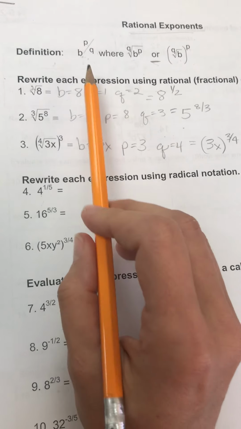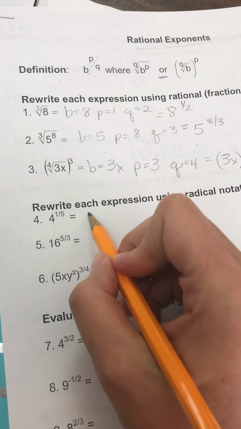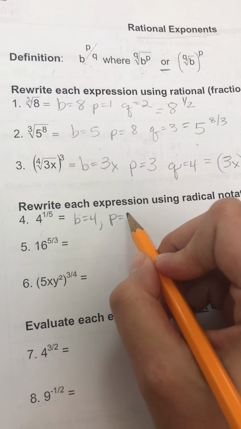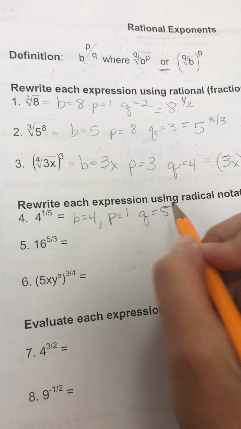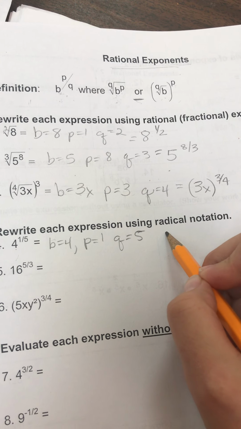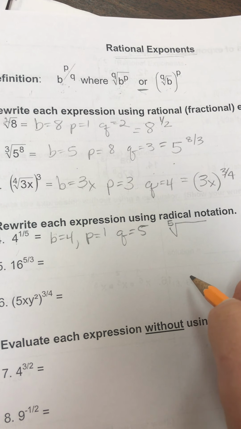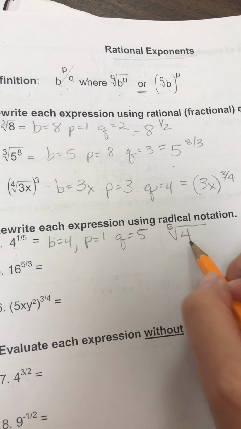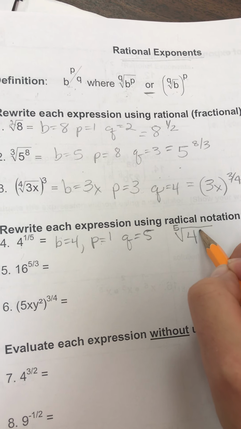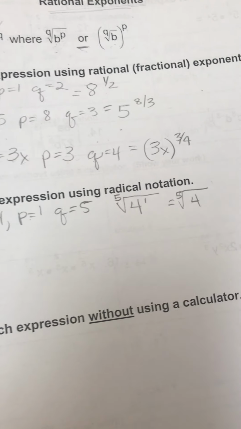Okay, now we're going to do the opposite. So now they give it to you in this format, and you're going to write it in this format. So your b would be 4, your p is going to be 1, and your q is going to be 5. So if we were going to rewrite it like this, the q is 5, it's going to go here. Your 4 goes underneath, and it's to the 1 power. So it would be 4 to the 1, which is actually the same thing as the 5th root of 4, because anything to the first power is itself.